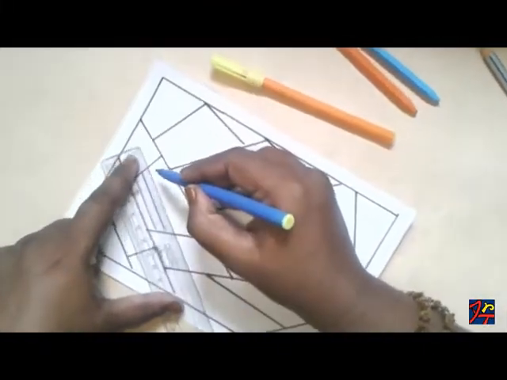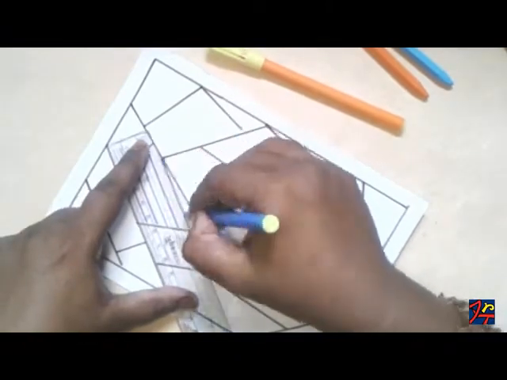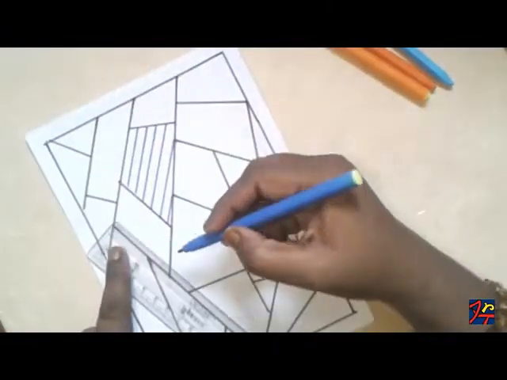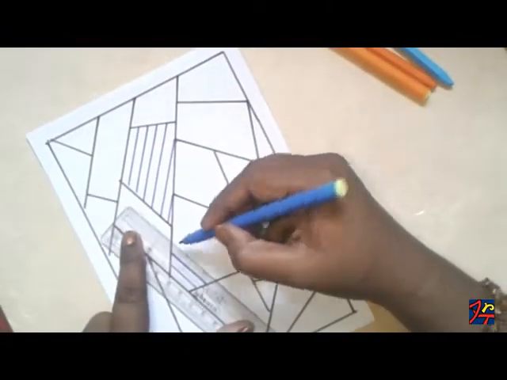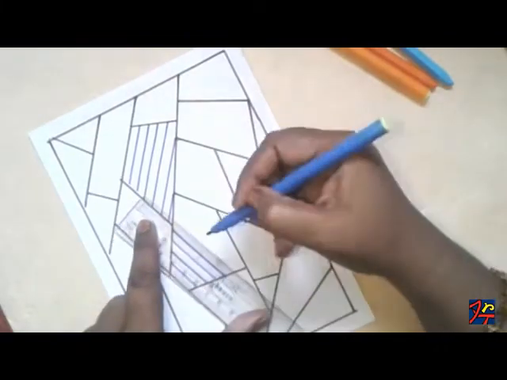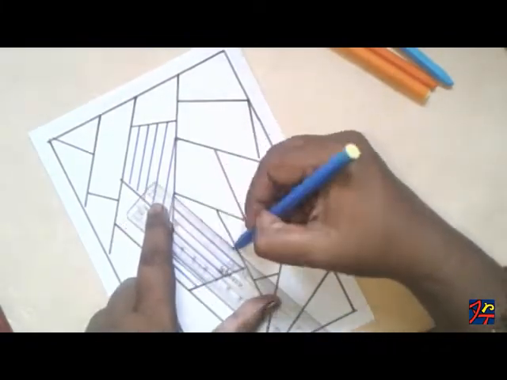It is used extensively in art and by artists. Just by using lines, one can create beautiful compositions of pictures. So let us begin.